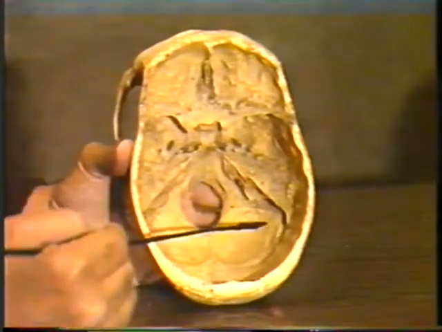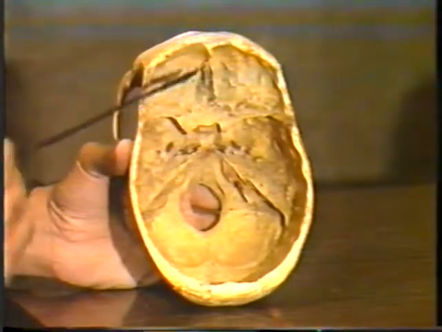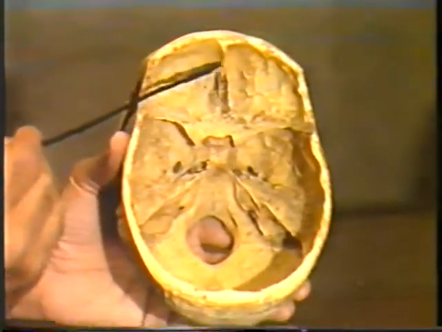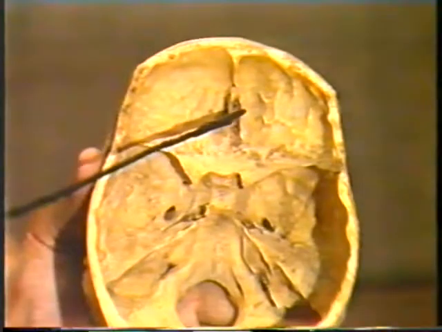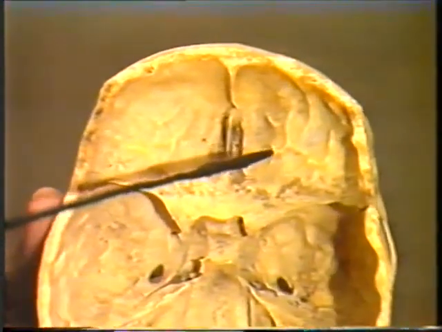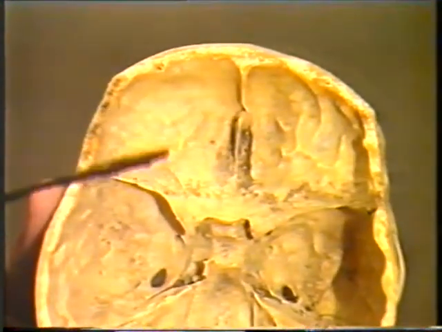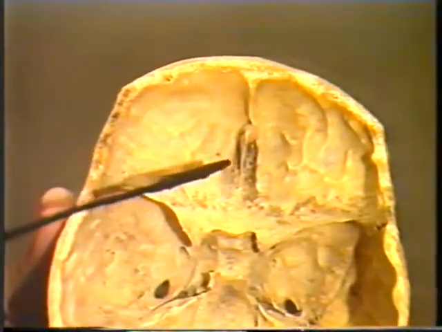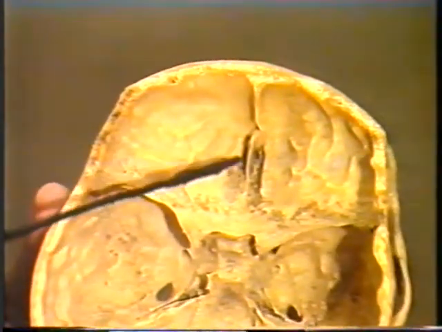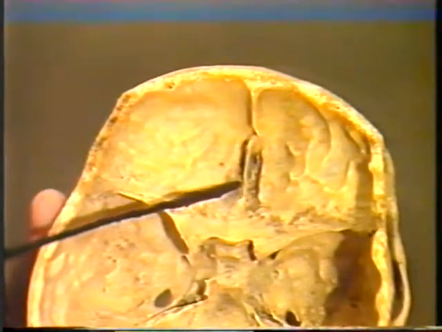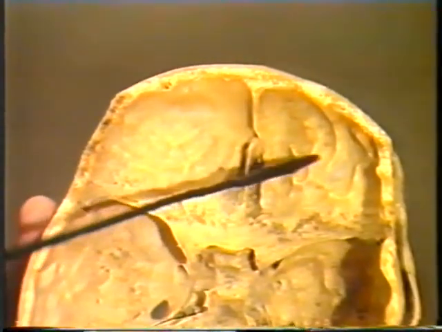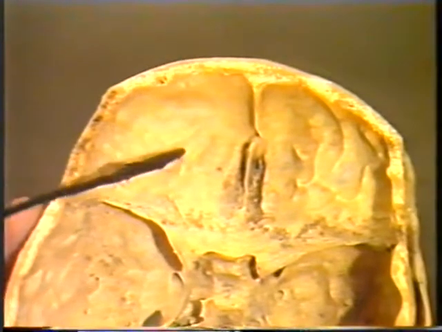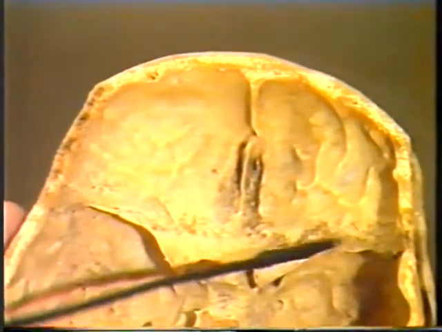Now we're going to describe the anterior cranial fossa. This is the anterior cranial fossa, which lodges the frontal lobe of the brain. Its floor is formed by three bones: the ethmoid bone, the orbital plate of the frontal bone, and the sphenoid bone.